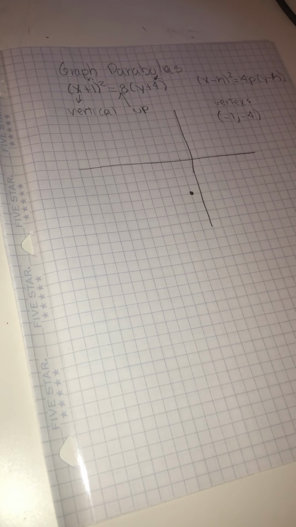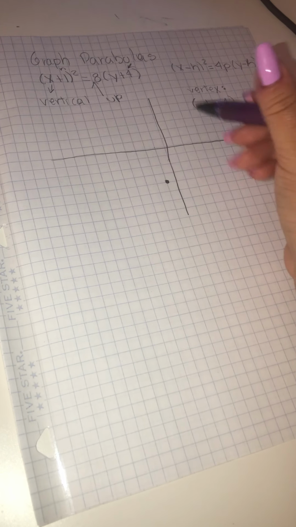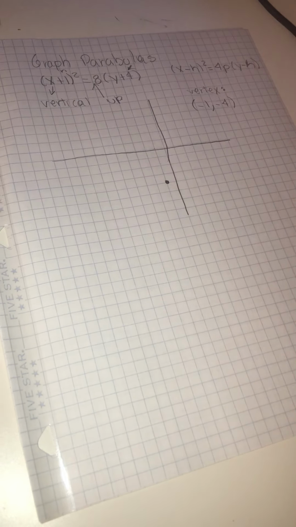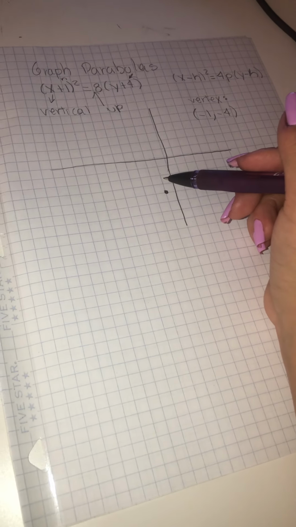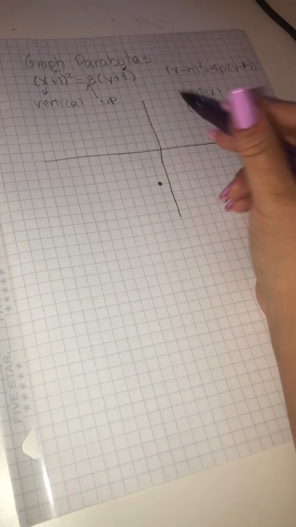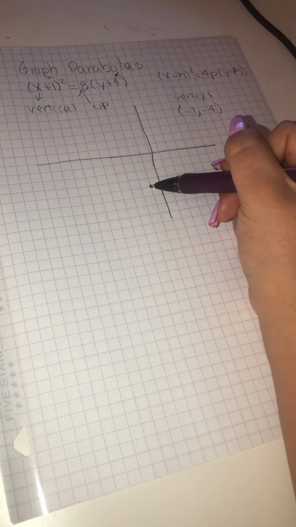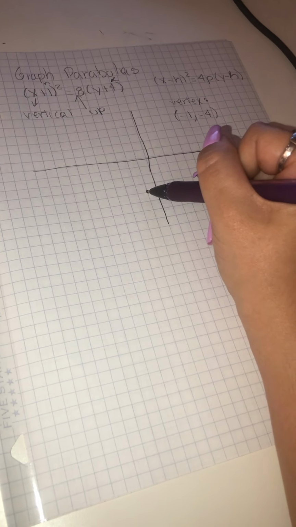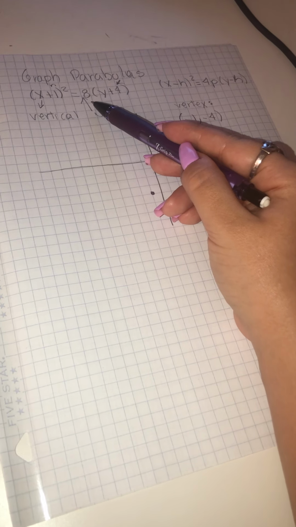Now we need to know where the directrix and the focus are. Remember, since the graph is going up, the focus will be up right here in some space, since the focus is always inside the parabola. Now, how do we find that? We divide this number by 4, and that will give us the focus.